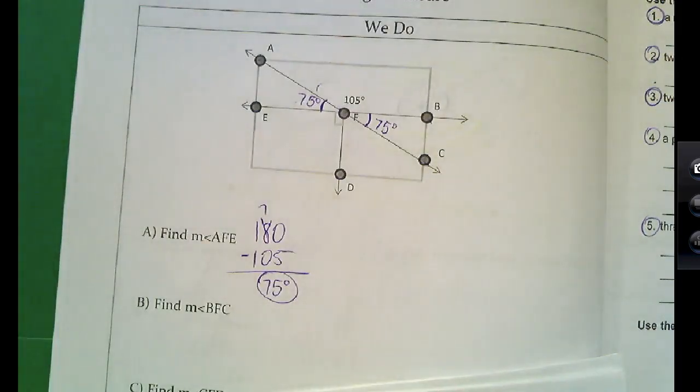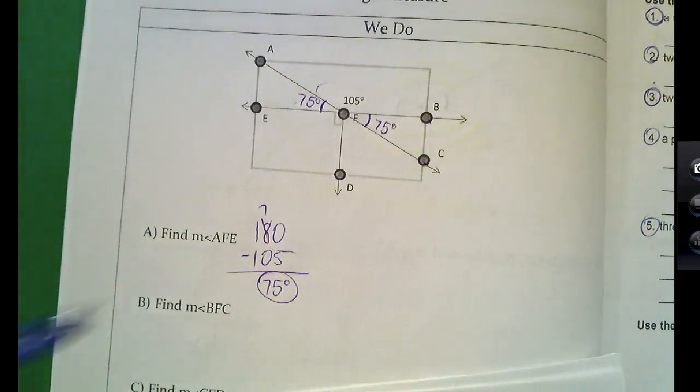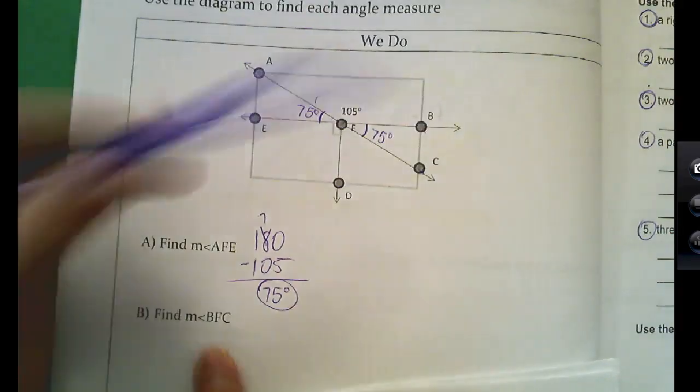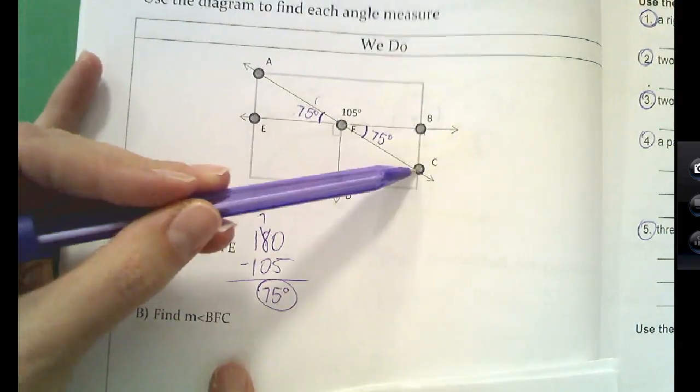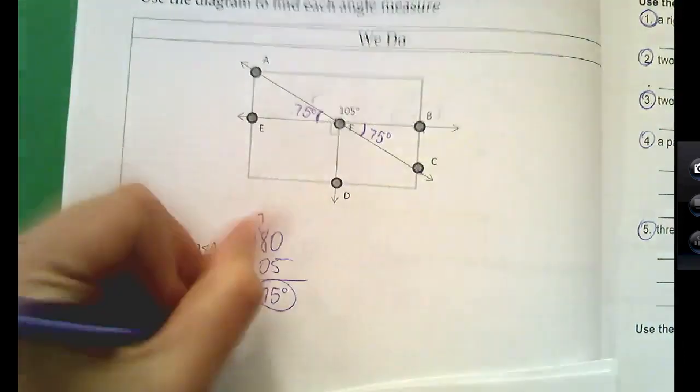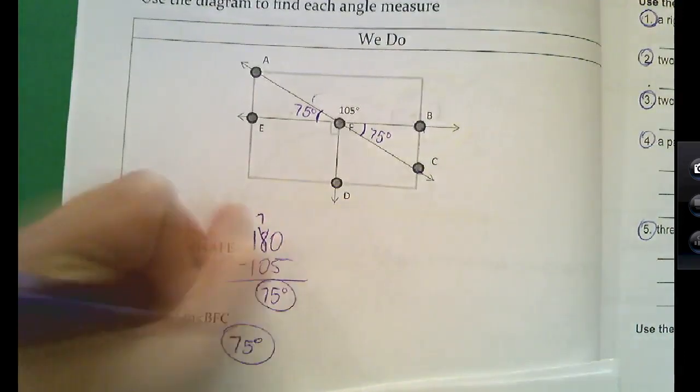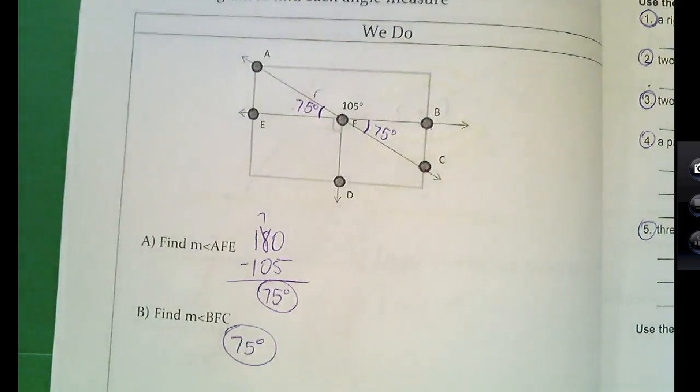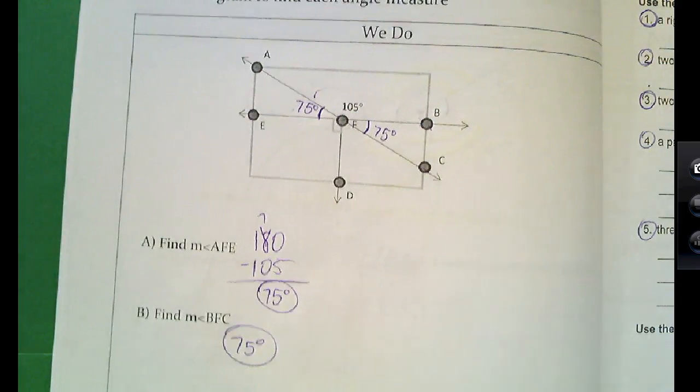Oh, wait a minute. Guess what? Guess what the next question is? It wants to know what's the measure of angle BFC. Guess what? We just figured it out. It's 75. I didn't even realize that. Actually, I did. I did that on purpose. I'll take the credit.